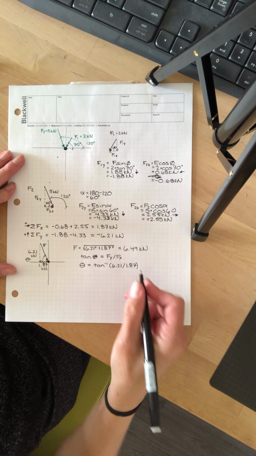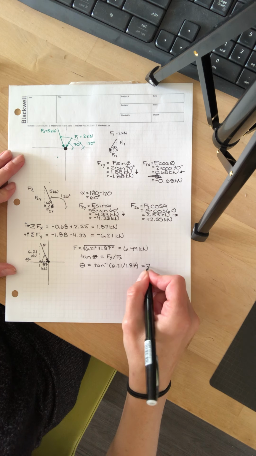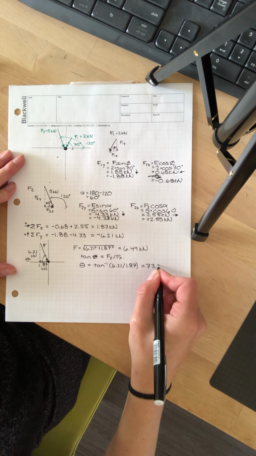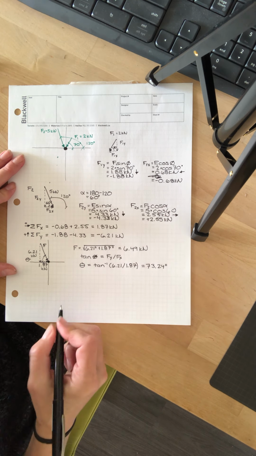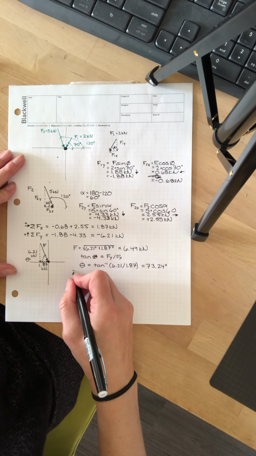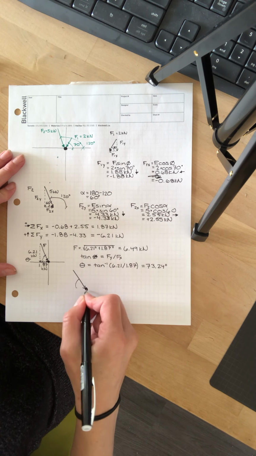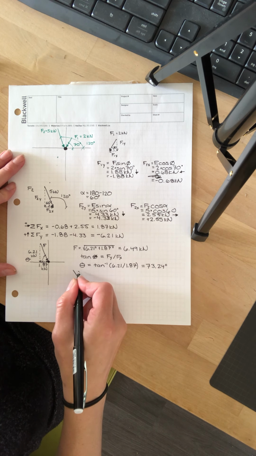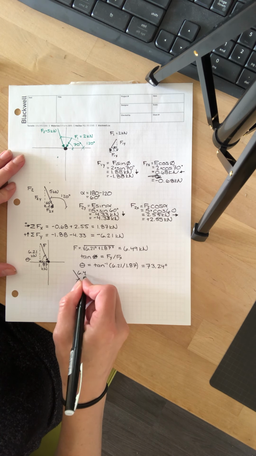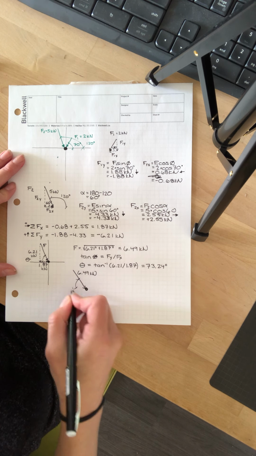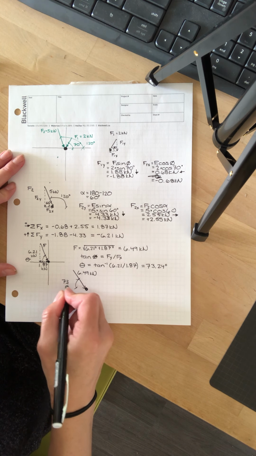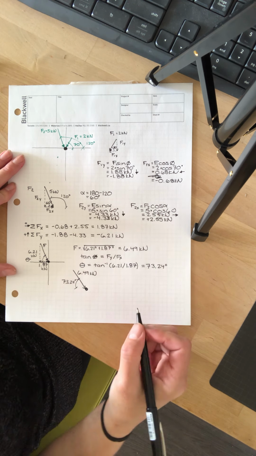We can plug this into our calculator, and we get 73.24 degrees. So now we know that we have a force acting on this object that is 6.49 kilonewtons, and our angle is 73.24 degrees.